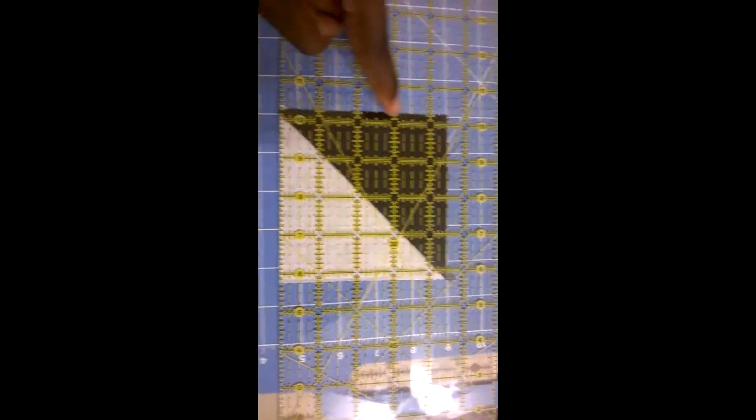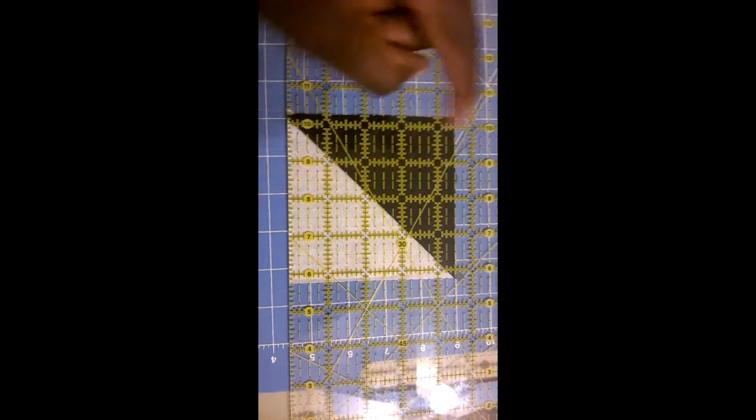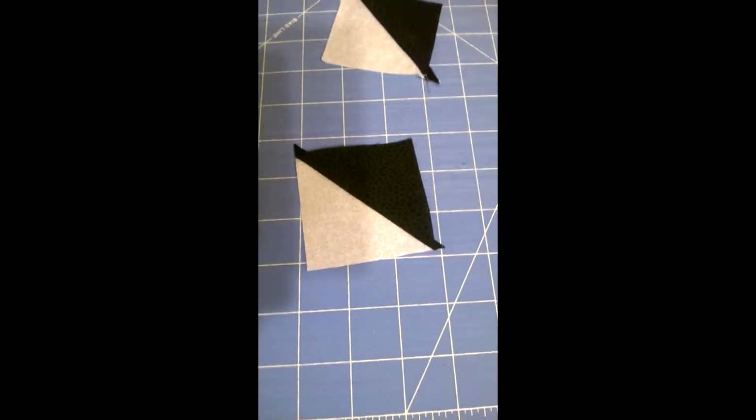So here's the test of the 4 7/8 inch half square triangles. And let's count 1, 2, 3, 4.5, and it's really close to 4.5, so I'm really excited. I'm going to do one more test on it just to verify my hypothesis. I'll be right back.